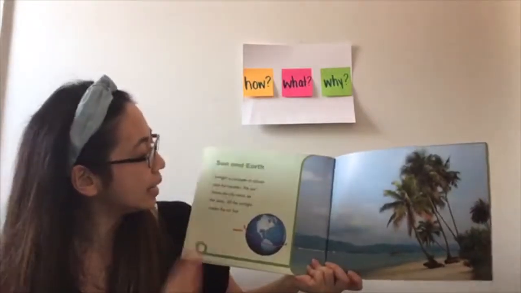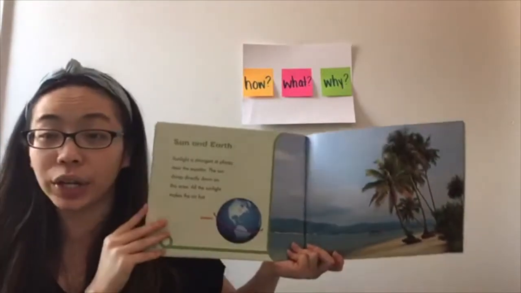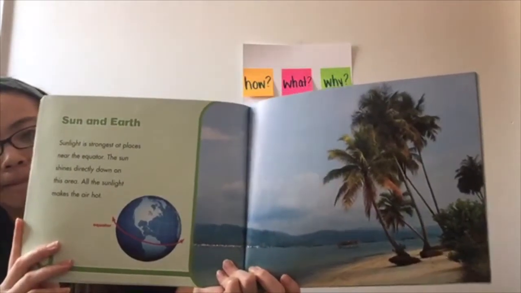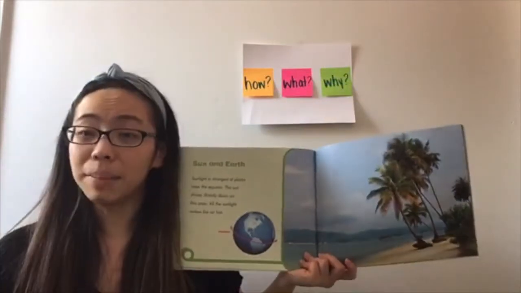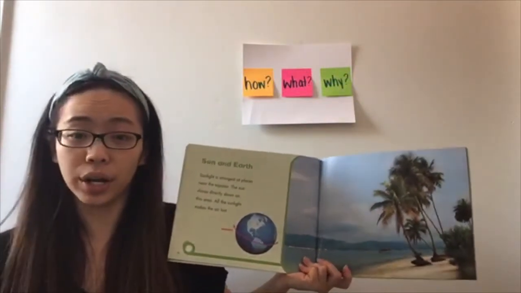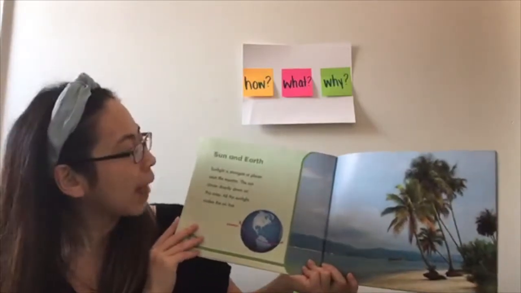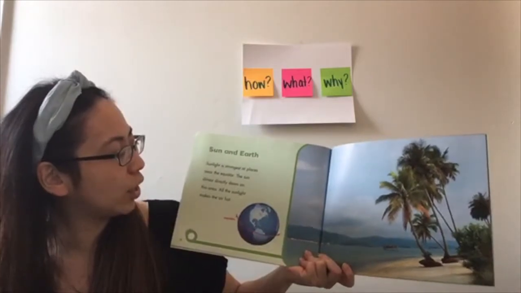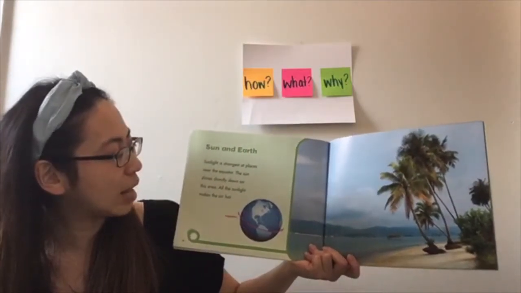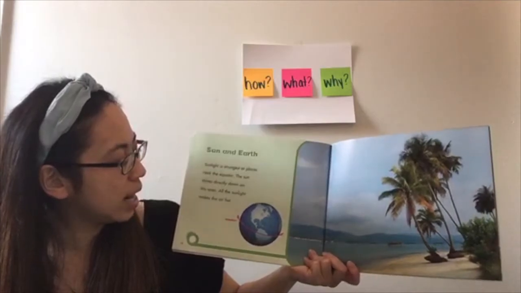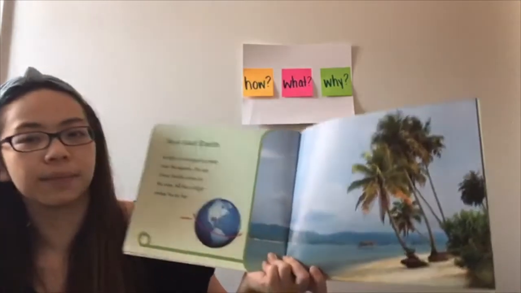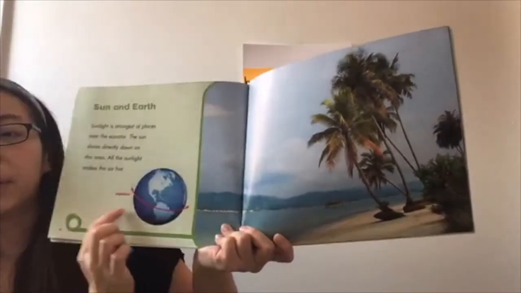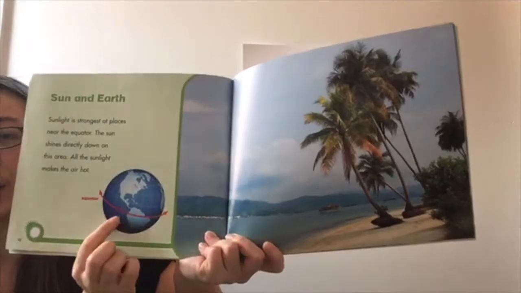Okay, so this next section is called Sun and Earth. So what do you think we're going to learn in this part? Maybe in this part we'll learn what the sun does to Earth. Okay, let's get started reading. Sun and Earth. Sunlight is strongest at places near the equator. The sun shines directly down on this area. All the sunlight makes the air hot. So we see here, this is the equator, and we read that sunlight is strongest near the equator.